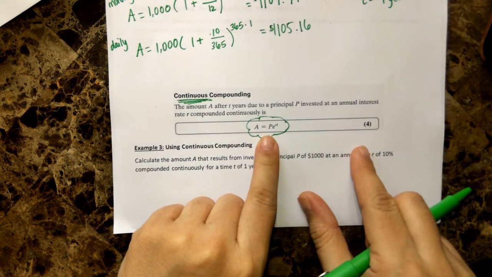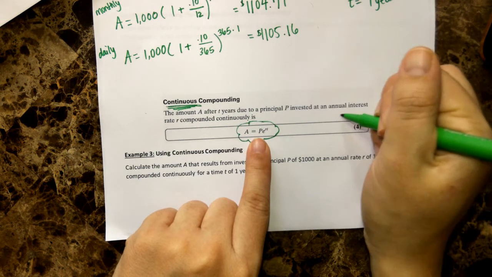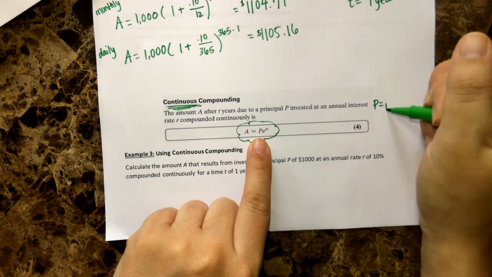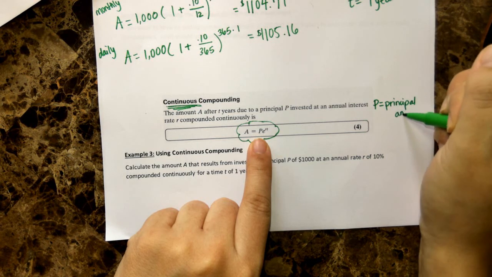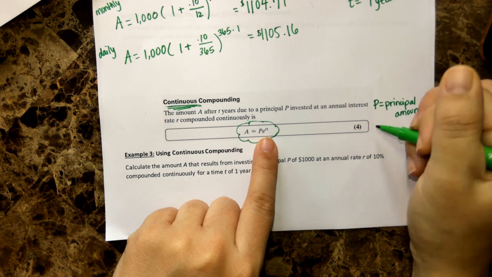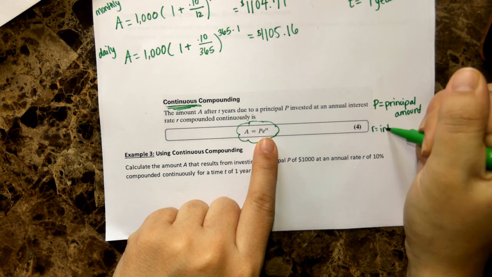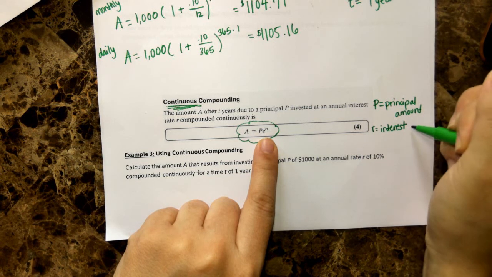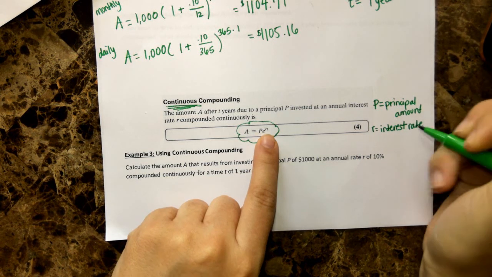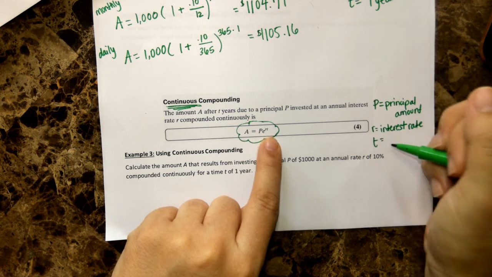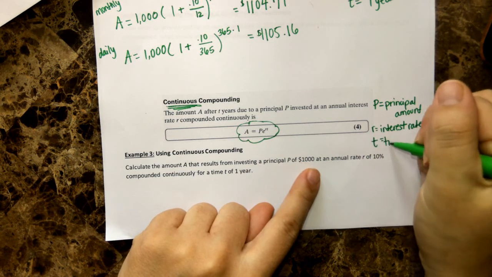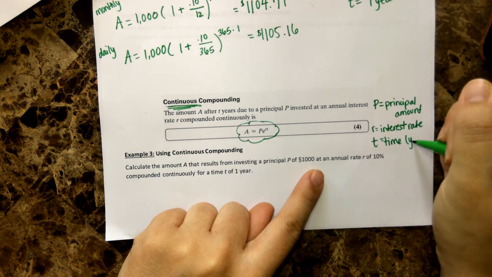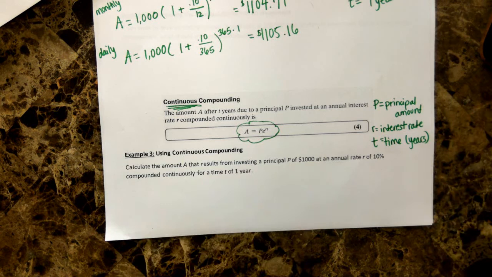We already know what P means. Remember, P is just the principal amount. I'll write that again. That's how much you're starting with. Okay. R is the interest rate. It's always generally given as a percentage. T, the little lowercase t, I don't know if you can see that, but that says RT, is the time in years that this investment or loan or whatever is going to be going on.